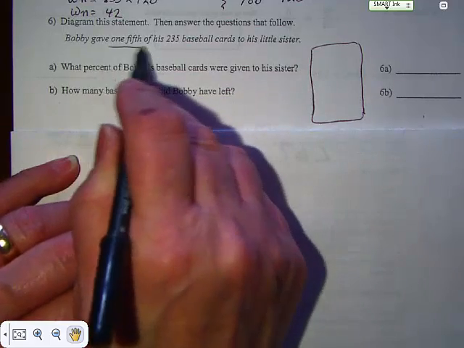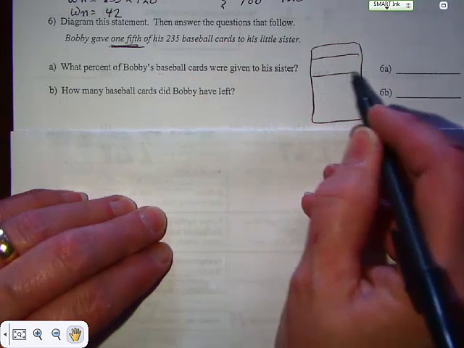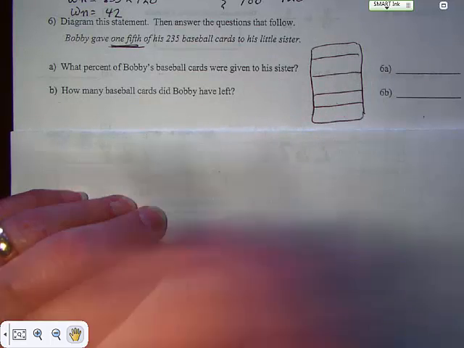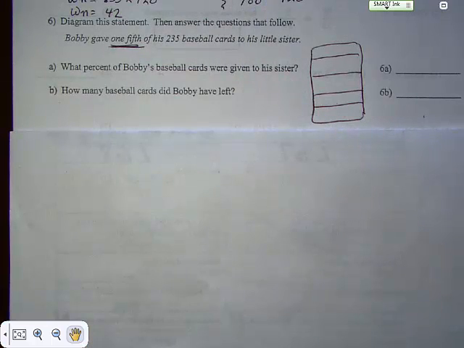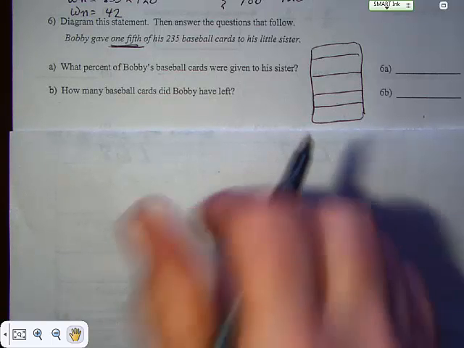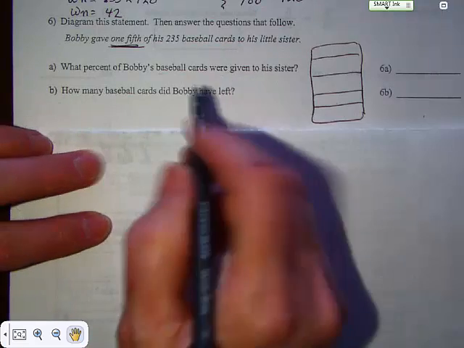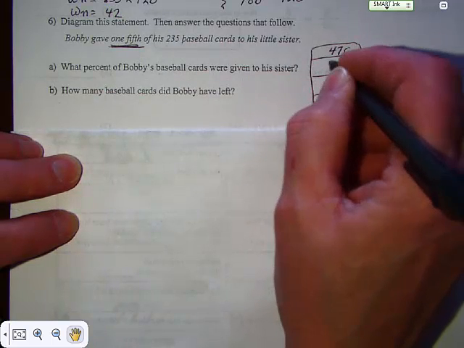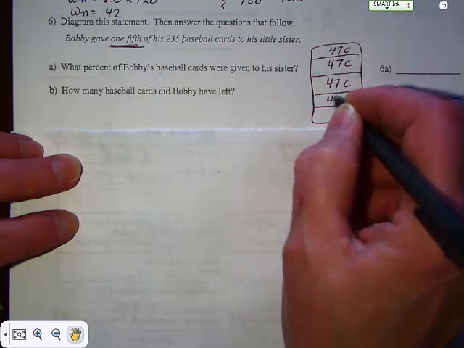If you're talking about 1/5, then your model is going to be divided into 5 parts. Okay, 1, 2, 3, 4, 5. You always want to think about, if I was going to take all these baseball cards and divide them up into 5 equal parts, how many would go into each one of those little slots? And as it turns out, if you take 235 divided by 5, you get 47. So you're going to end up with 47 cards in each of these little slots.